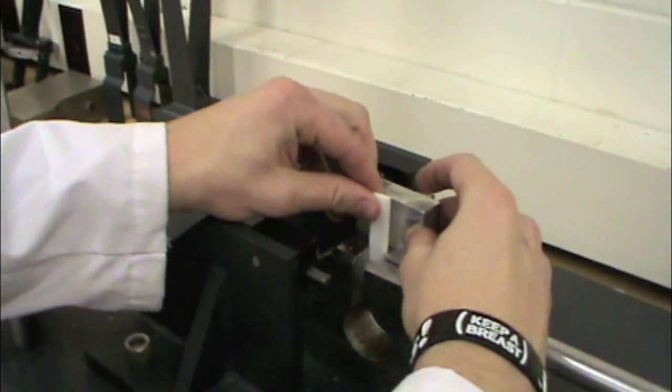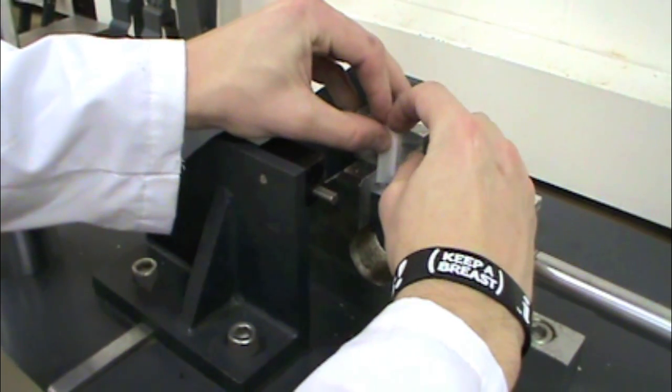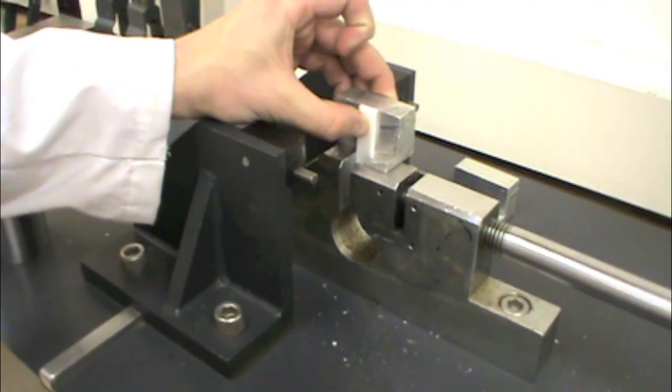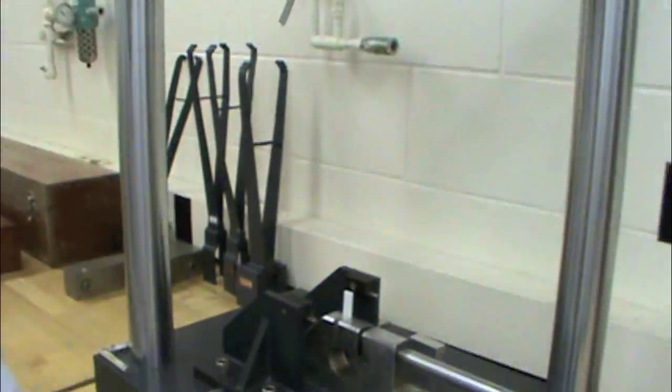Load your first sample into the base so it is facing on edge like so. Make sure the notch is facing towards the pendulum arm for the notch test as shown here. Use the reference block of aluminum to make sure that your test specimen is at the right height by putting the cutout block into the test specimen.